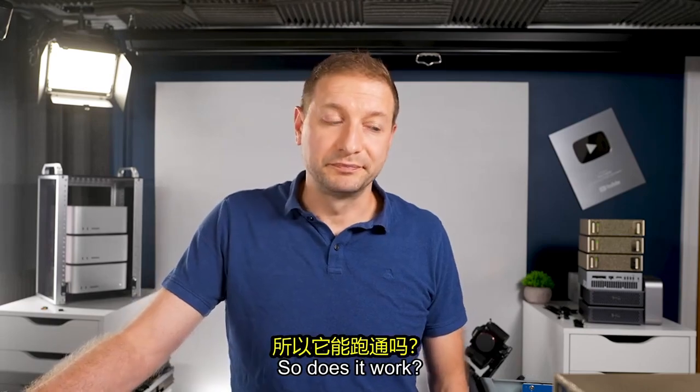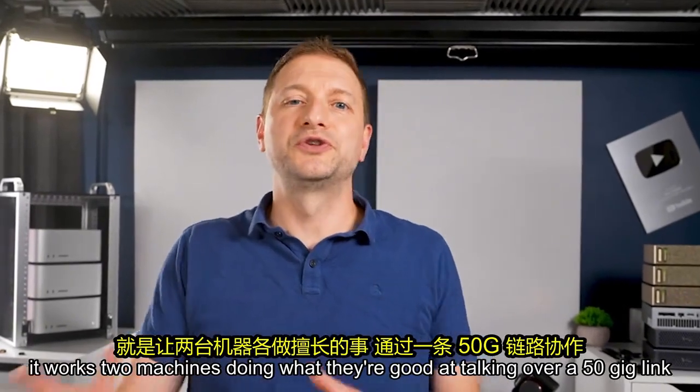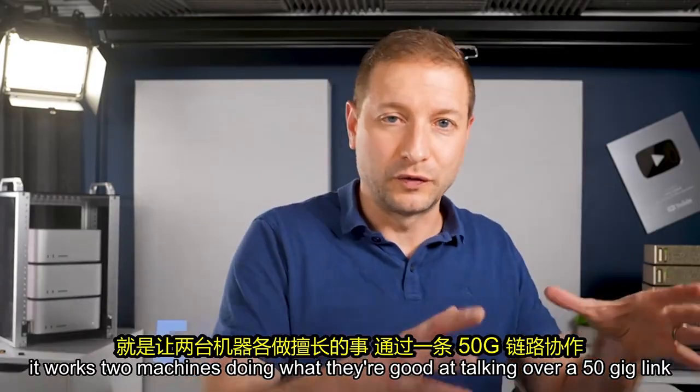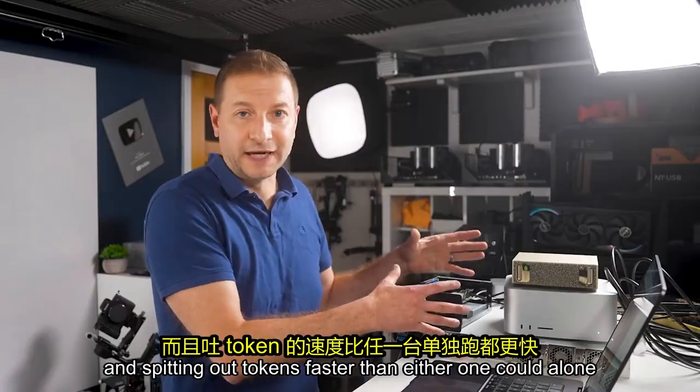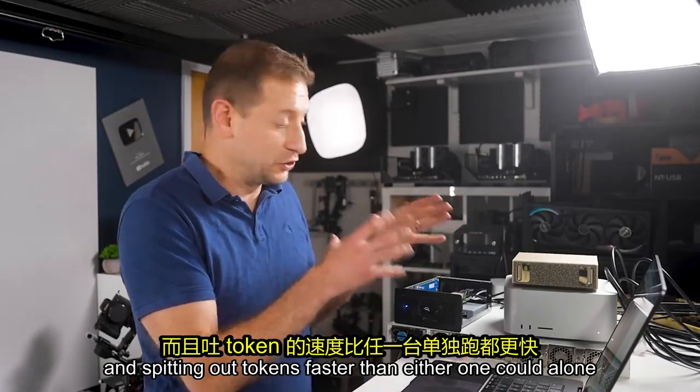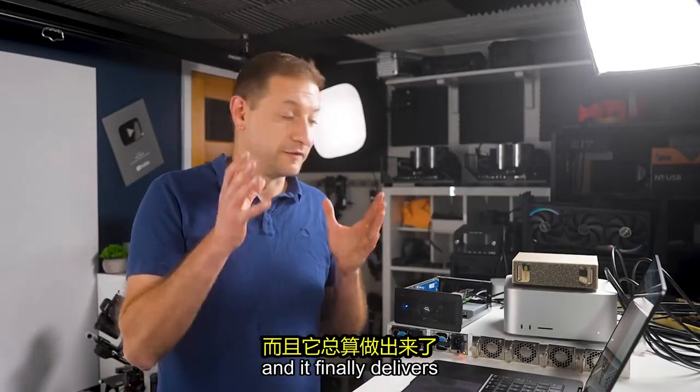So does it work? Yeah, it works. 2 machines doing what they're good at, talking over a 50 gig link and spitting out tokens faster than either one could alone. That's the whole pitch, and it finally delivers.